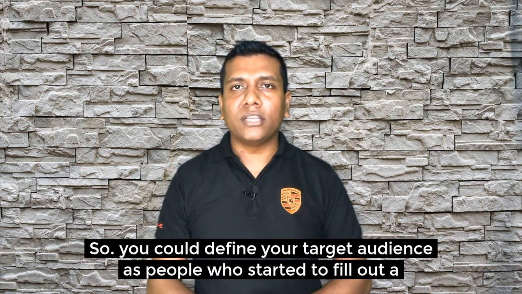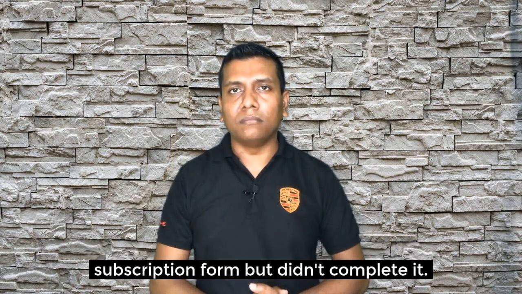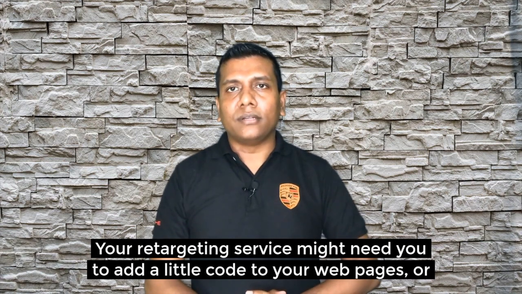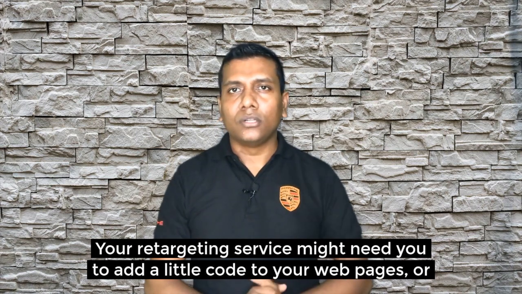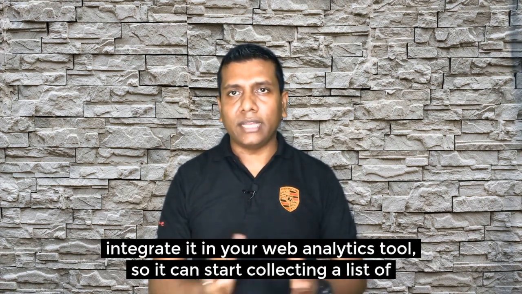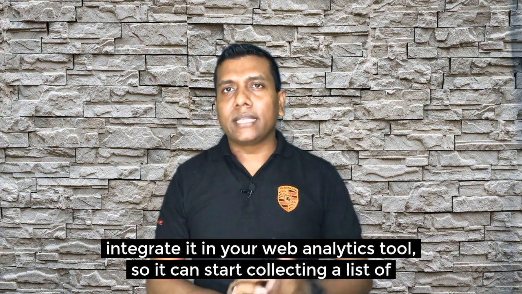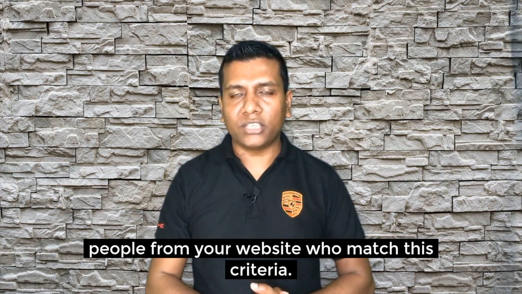So you could define your target audience as people who started to fill out a subscription form but didn't complete it. Your retargeting service might need you to add a little code to your web pages or integrate it in your web analytics tool, so it can start collecting a list of people from your website who match this criteria.